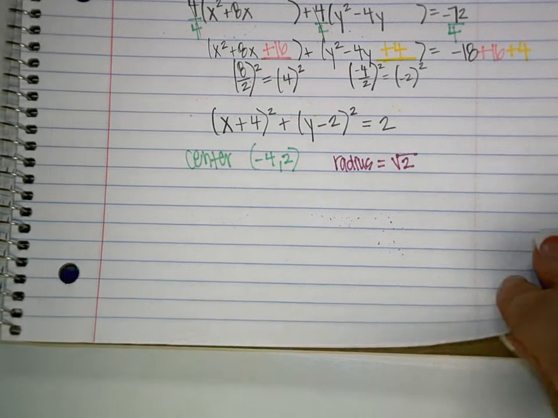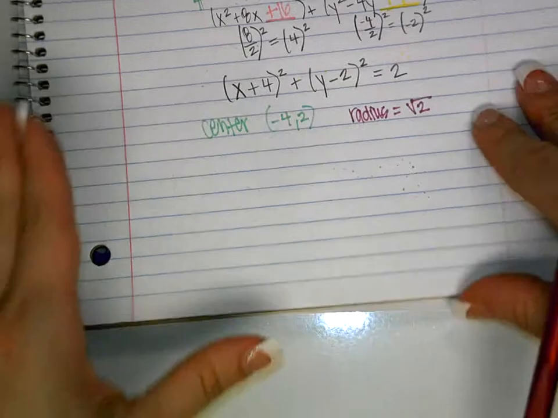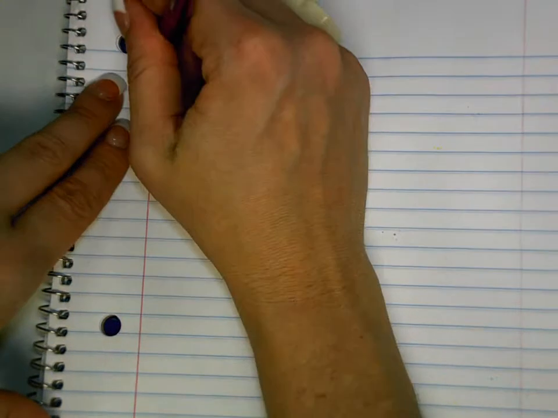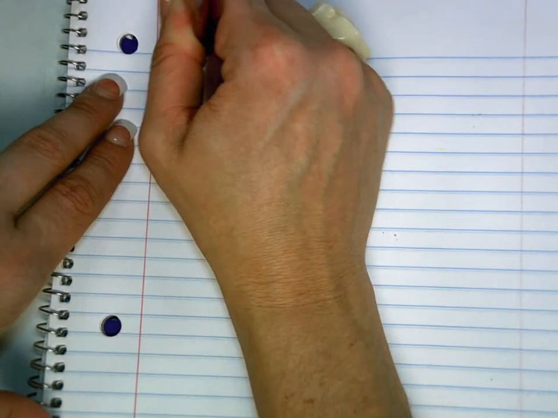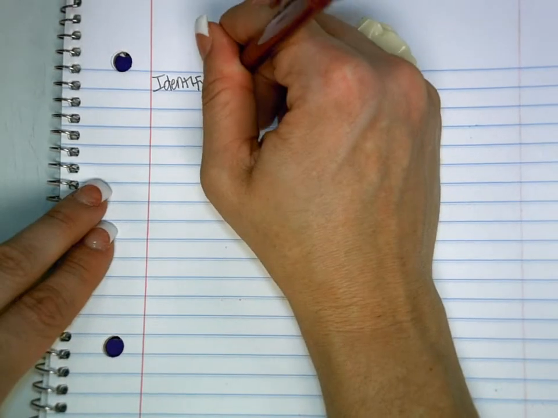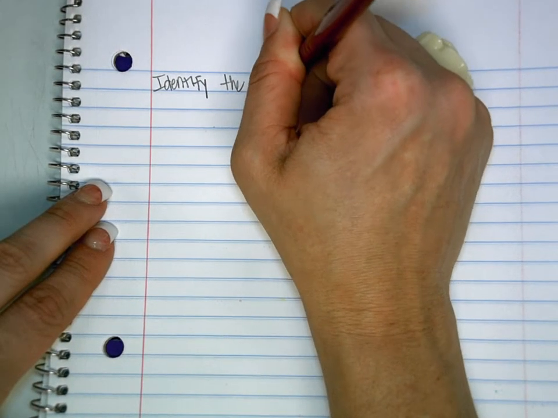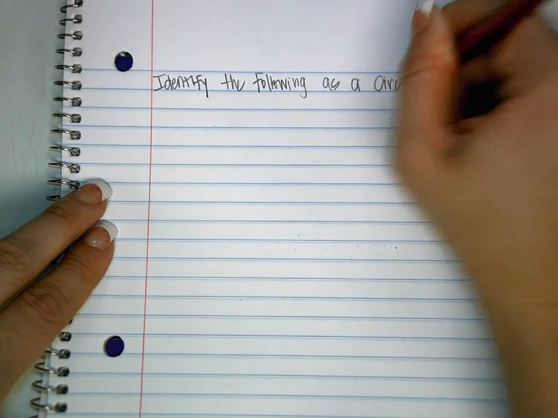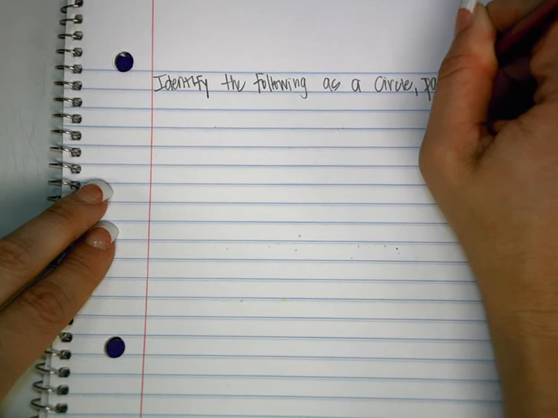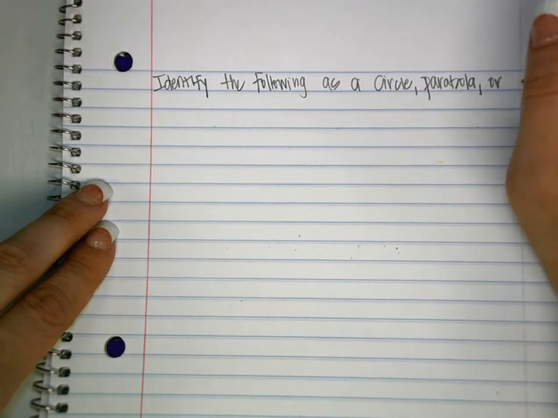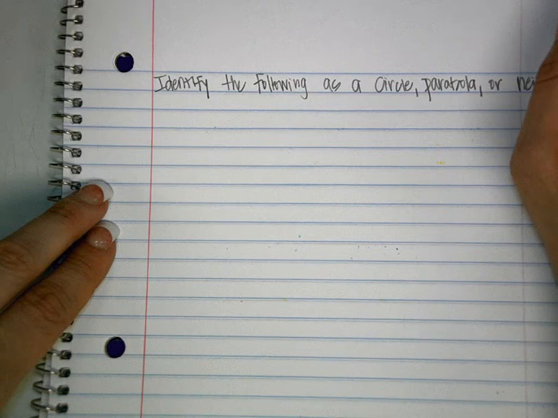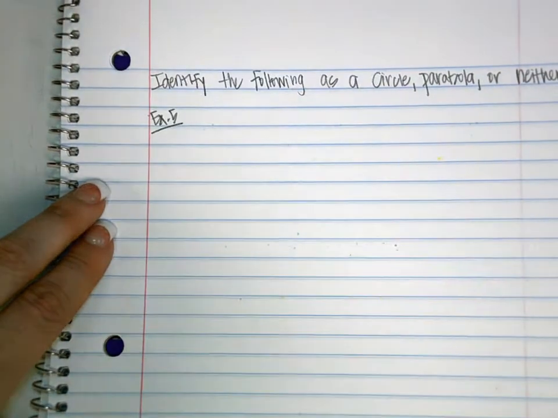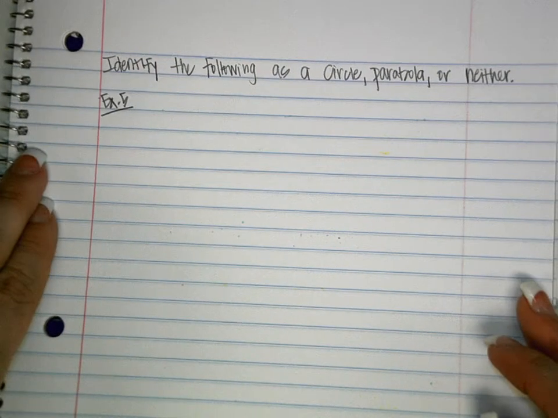Right, and then the last thing we're going to do is some identification. I'm going to ask you to identify the following as a circle, parabola, or neither. So you're just looking at equations and telling me what this is the equation of. What kind of shape is this?